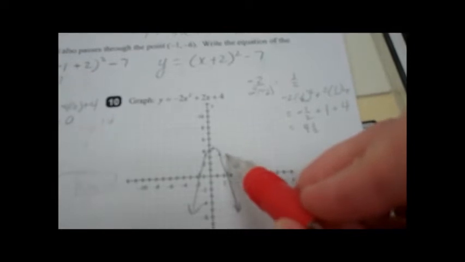Another one, graphing from standard form, negative b over 2a. Okay, the vertex is 1/2, and the y-coordinate is 4.5. Plot that point, over 1, down 1, over 1, down 3.